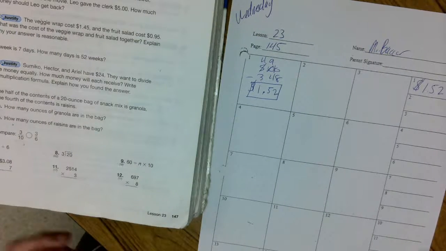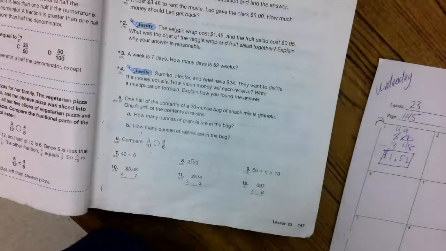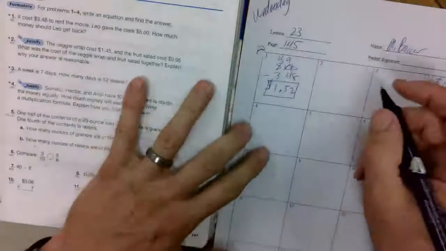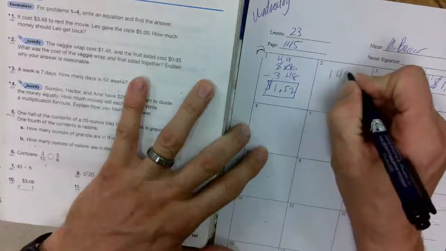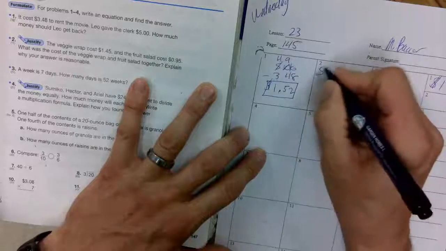Number 2, back from lesson 11. The veggie wrap costs $1.45 and the fruit salad costs 95 cents. What's the cost of the veggie wrap and fruit salad together? When we're going to add things, we say together. $1.45 and $0.95. I'm going to say to Mr. Bauer, line up the decimal point.